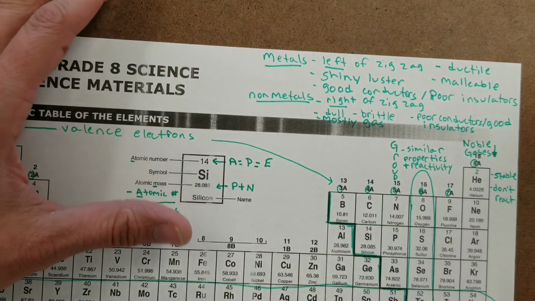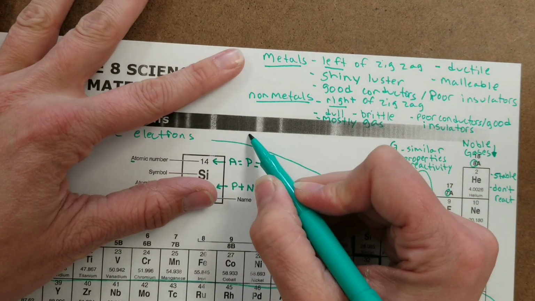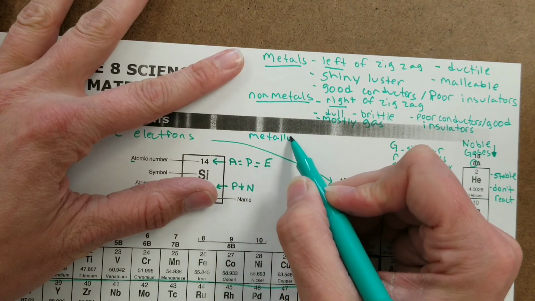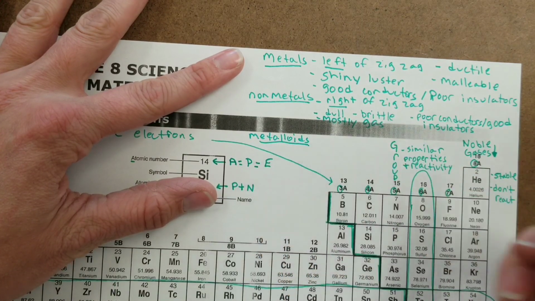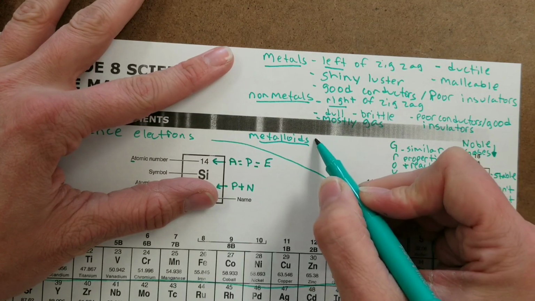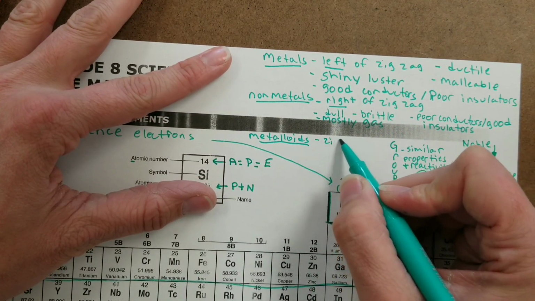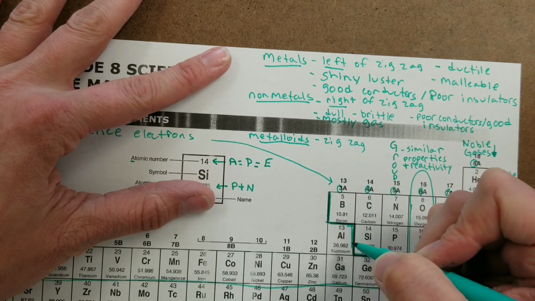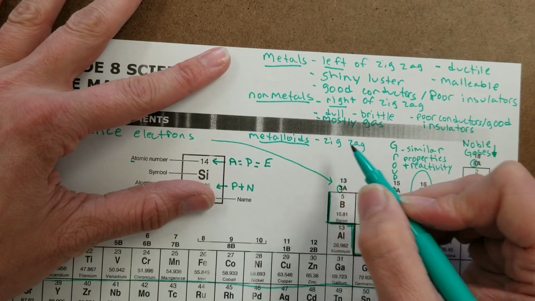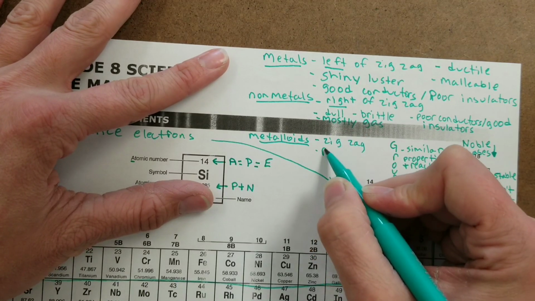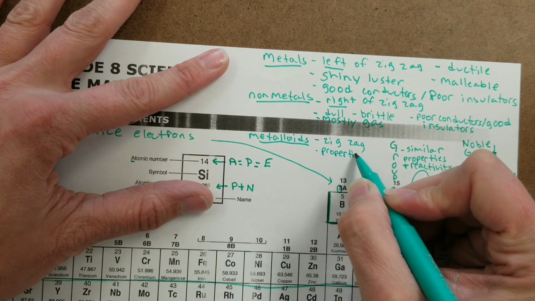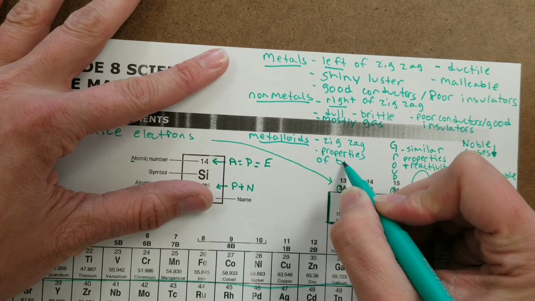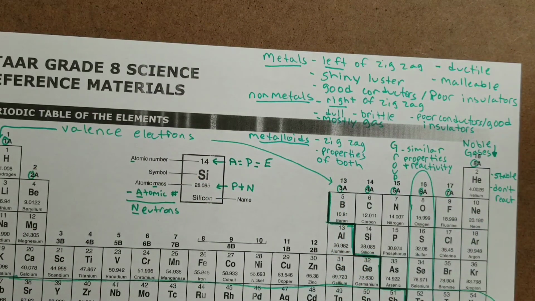And then I'm going to put down here metalloids. And again, you might have to adjust your paper as needed because I didn't quite tell you guys where exactly we're writing everything. But these are on the zigzag, except for aluminum. Aluminum's a metal. Think of aluminum foil. All right, so metalloids are on the zigzag, and they have properties of both. And I think that is pretty good on that end.